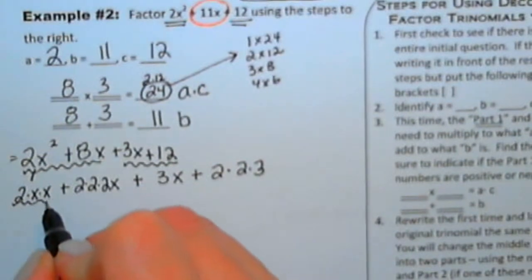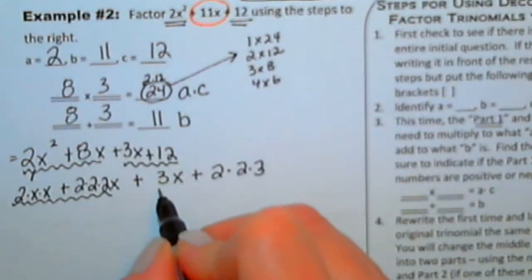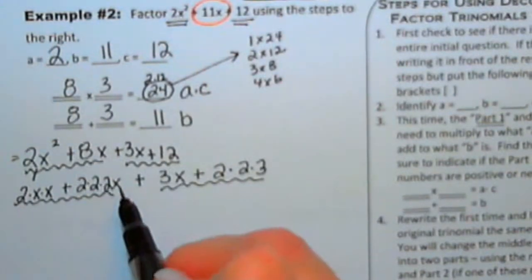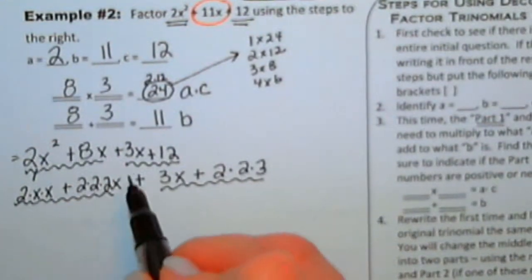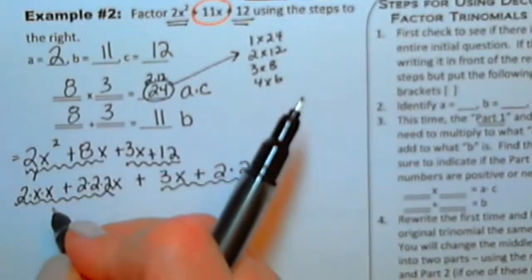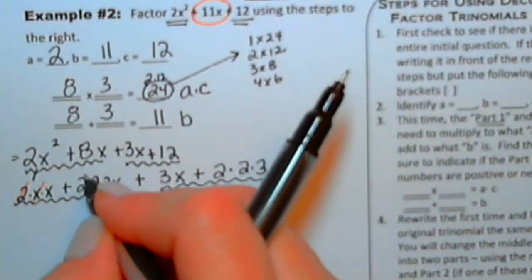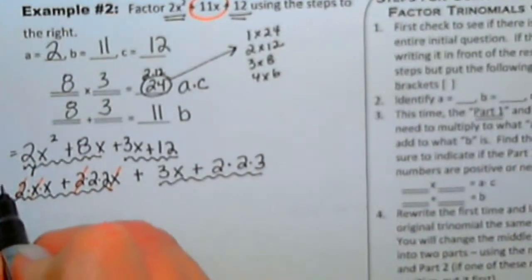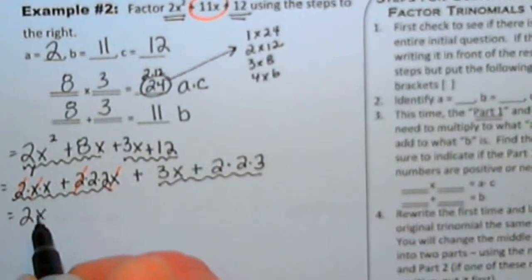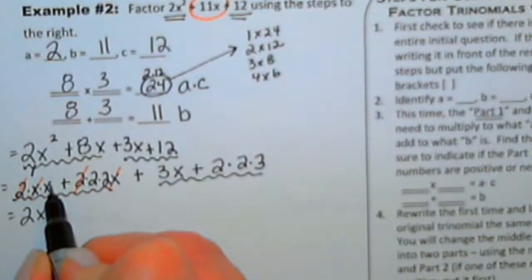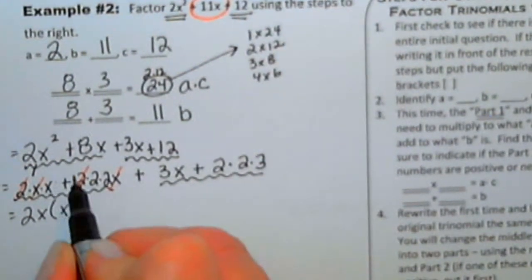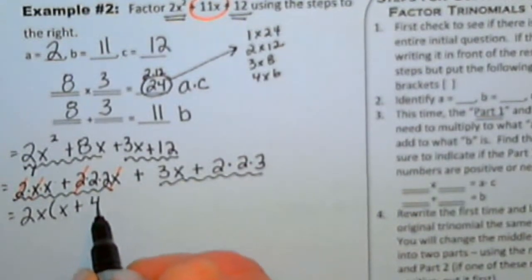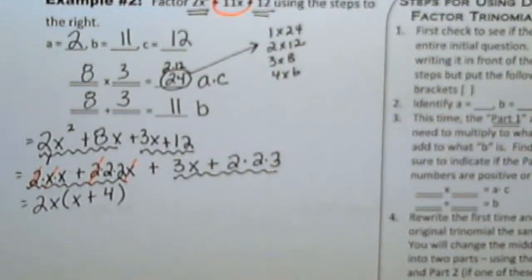And again, I want you to consider this as one question, this is another question. Between these two, what's the GCF? Well, a 2 and an x, a 2 and an x. I'm going to write down the 2x. And in brackets afterwards, what do I have left? I have an x, I have a plus sign, and I have a 2 times 2, which is 4. First question kind of done.